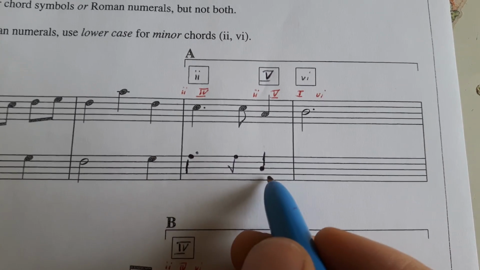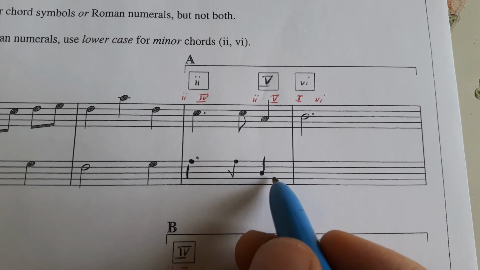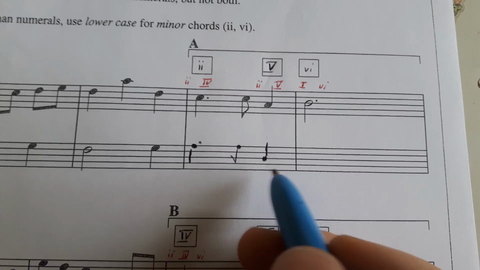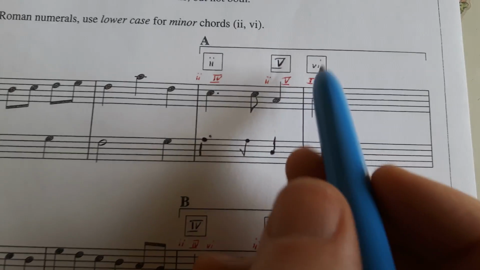The rule is if the dot goes below the middle line, your stalk has to go up. If your dot is above the middle line, your stalk has to go down. But when it's on the middle line, you've got a choice, either or. Now let's go to our last chord.